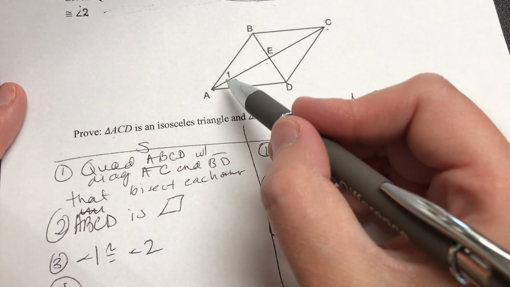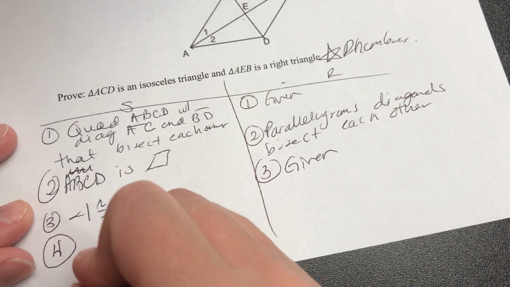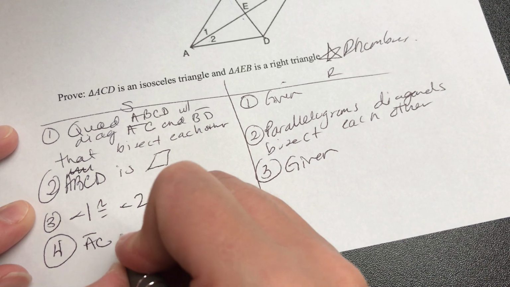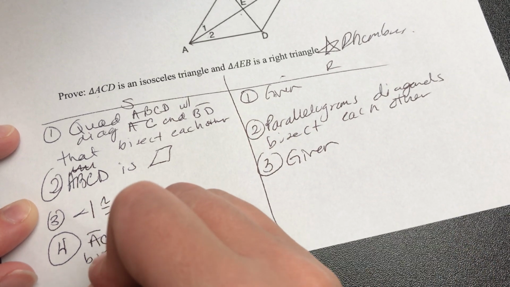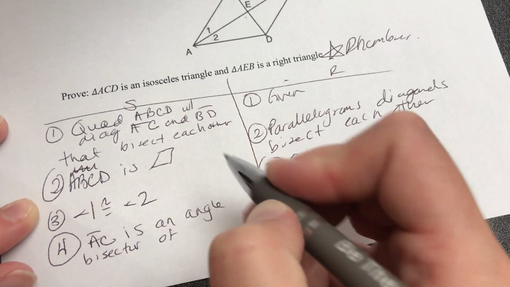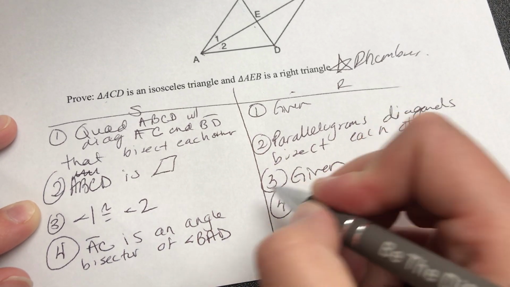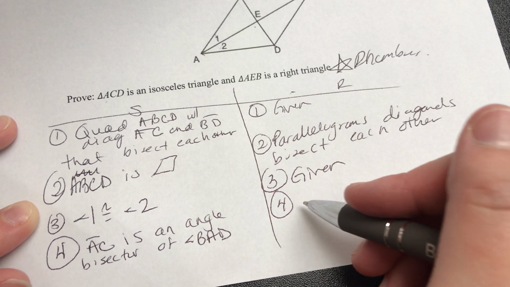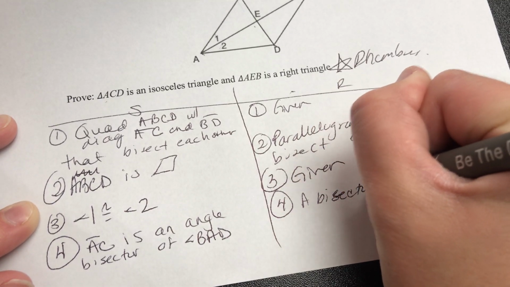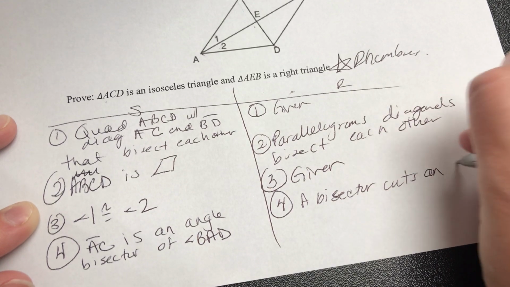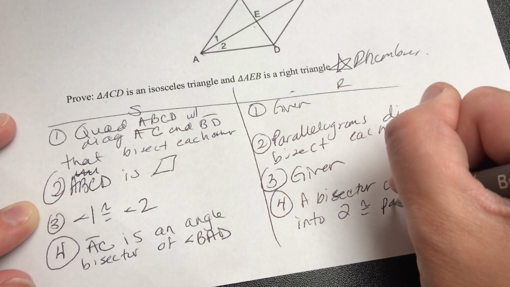I'm going to use the fact that the diagonals bisecting the angles to prove that this is a rhombus. So now I'm going to say that AC is an angle bisector of angle BAD. So that is a bisector, cuts an angle into two congruent parts.